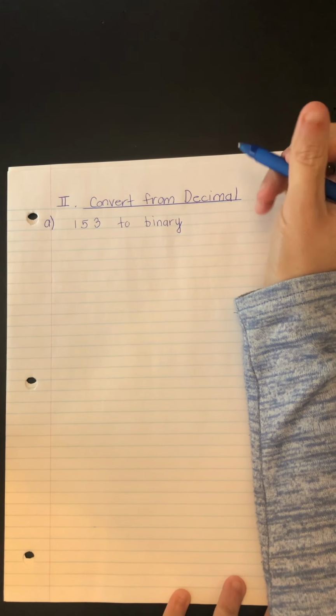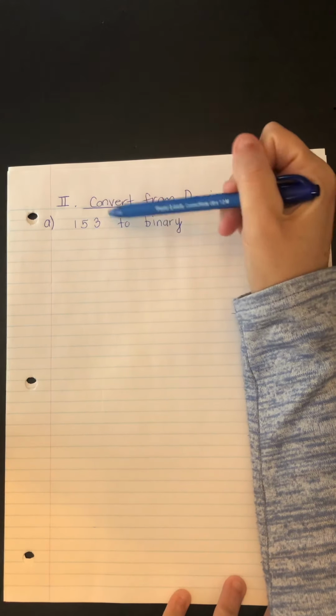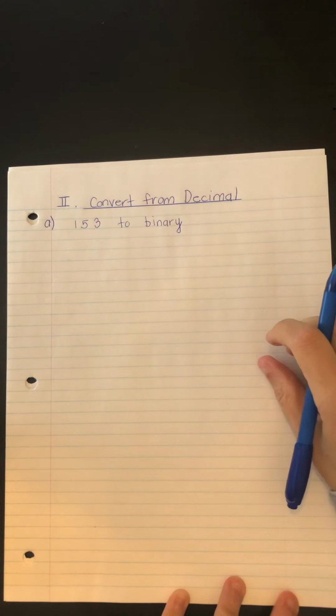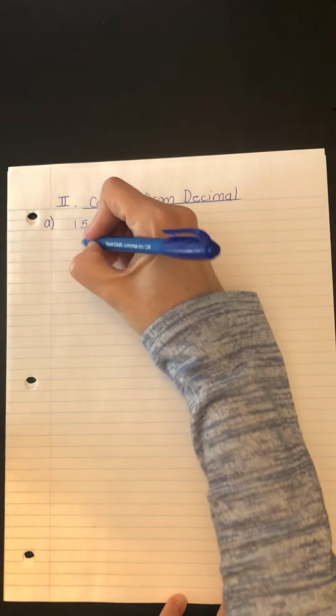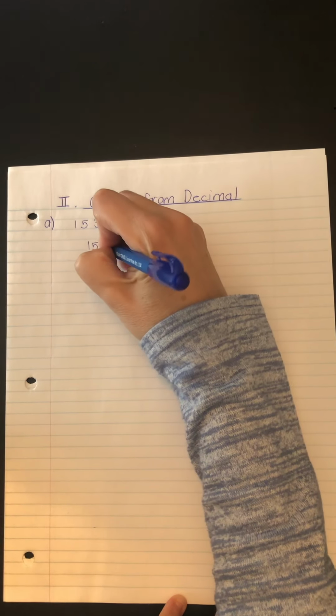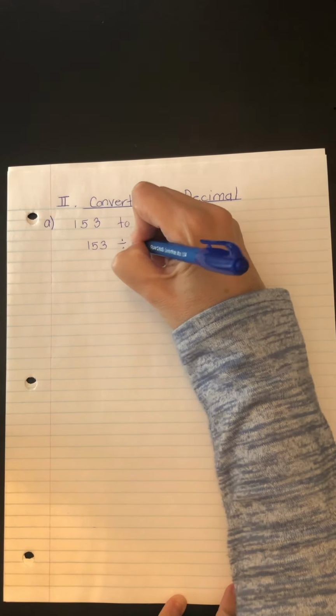If we want to express this number with a series of zeros and ones only, the way to do this is to repeatedly divide by 2. When you repeatedly divide by 2, there are 2 possibilities. Either the remainder will be 0 or it will be 1. Okay, so I'll show you here exactly what I mean. So we take 153 and divide it by 2.